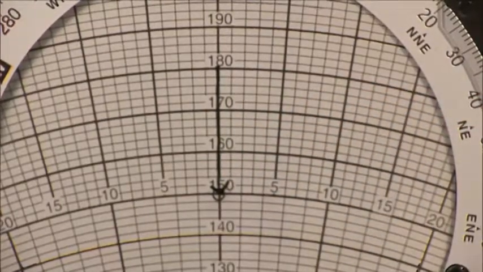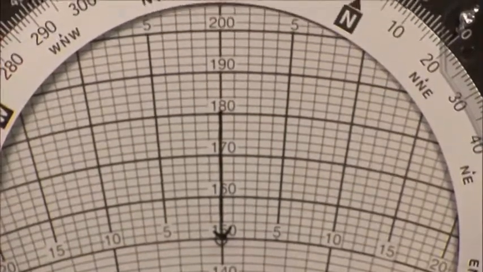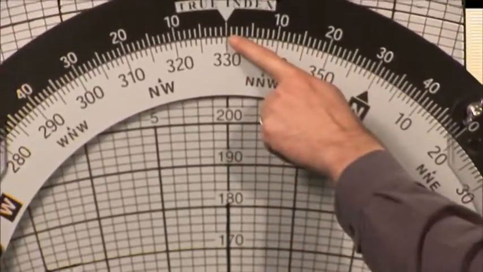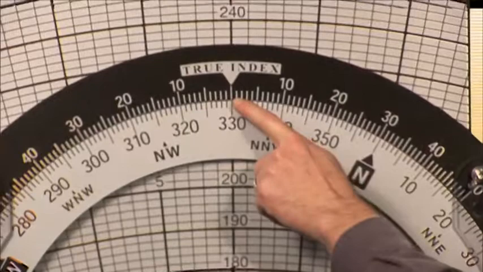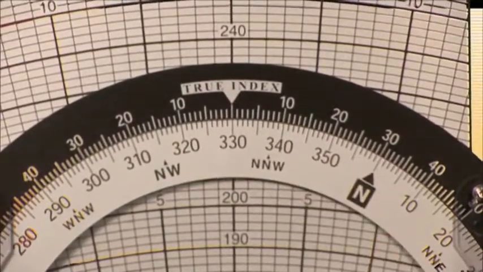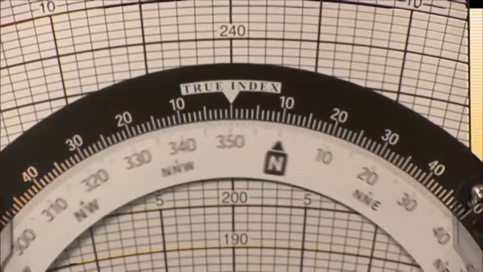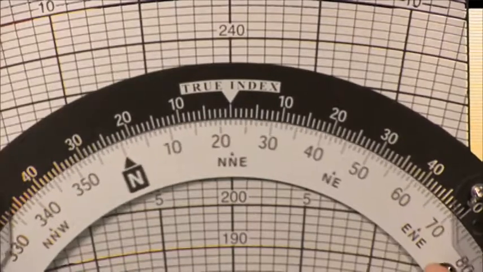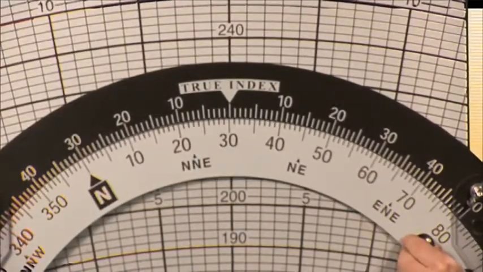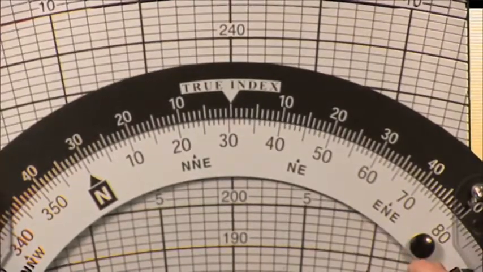Step number 3, set the true course under the true index. Remember, here's our true index here, and our true course is 30 degrees or 030. So let's find that on our inner scale and set our true course right there.